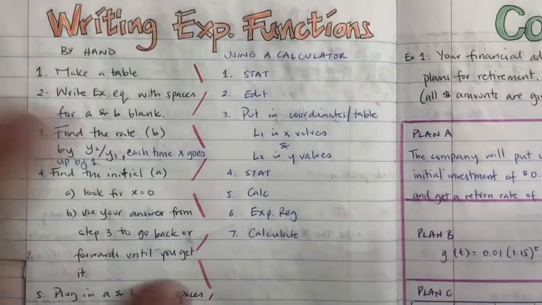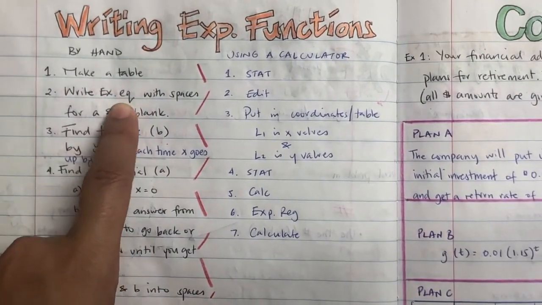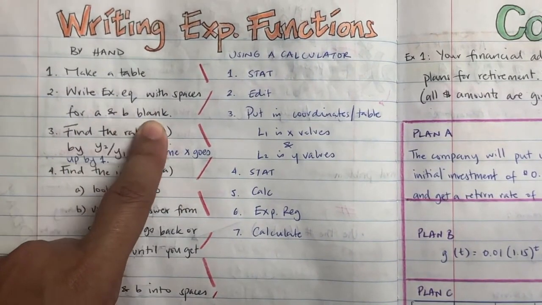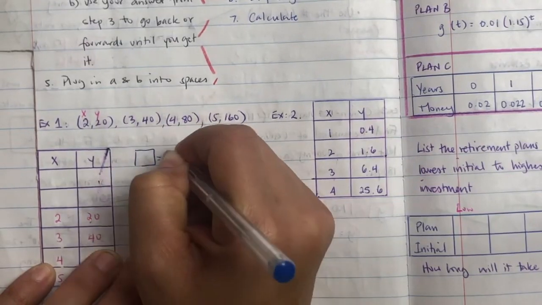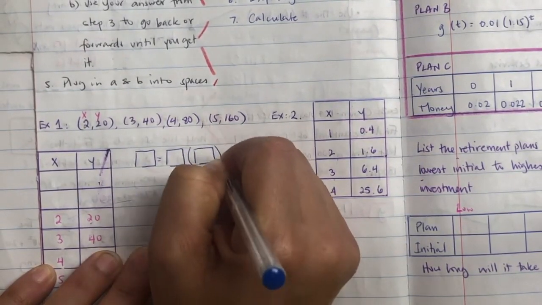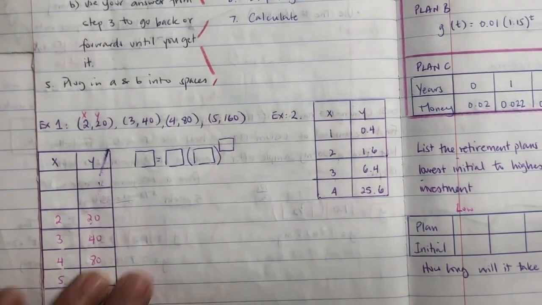So the first thing it says, make a table. Write exponential equation with spaces for a, b, blank. Y equals that, parentheses, that, close parentheses, that. This is a listening check. Color in X and Y in the table.